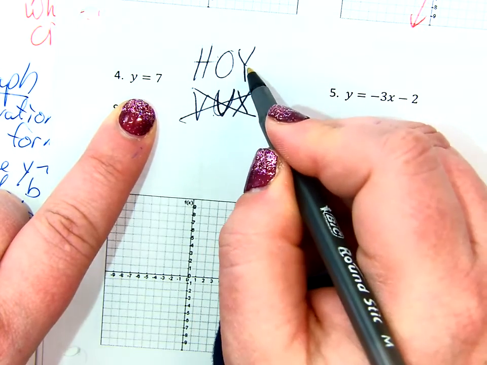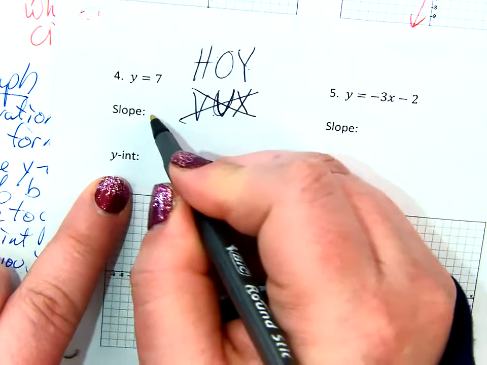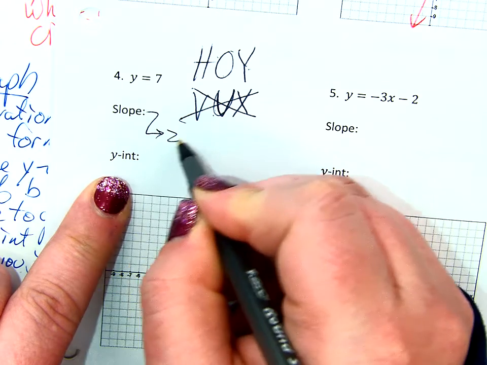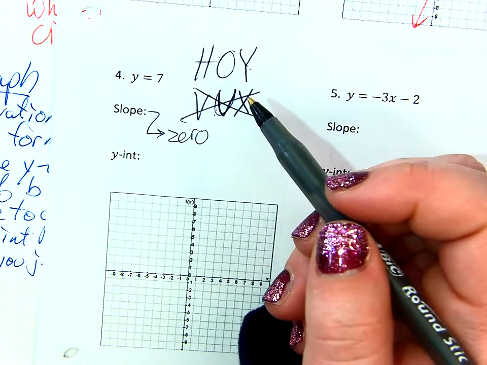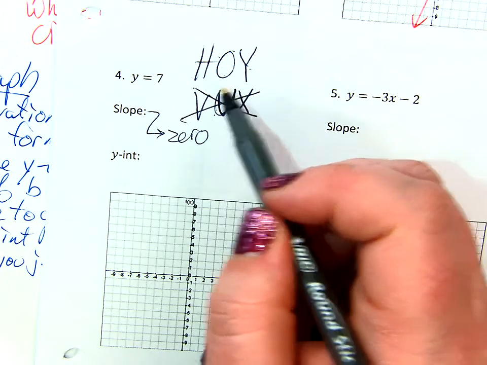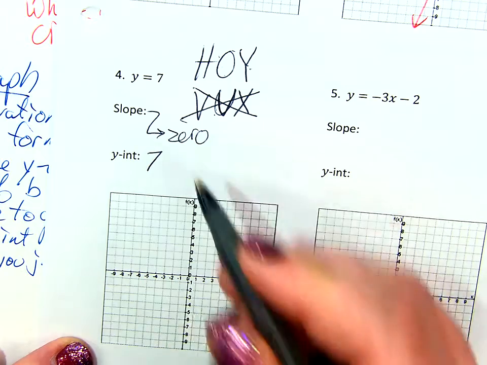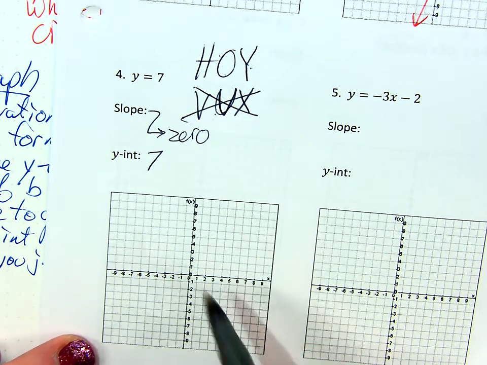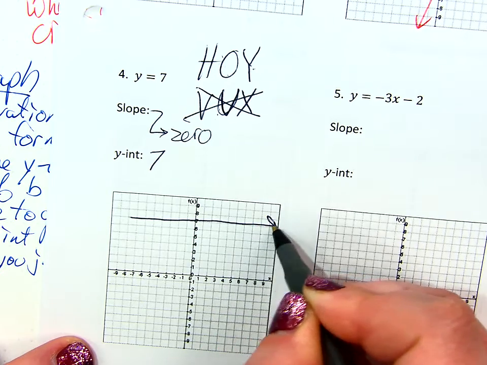So I know the equation. What's the slope? 0, right? So the slope is 0. Now I don't get the y-intercept from this. It is 7, yeah. So your y-intercept is just going to be 7 here because think about what's going on. It's a horizontal line at 7. So where does it hit the y-axis?